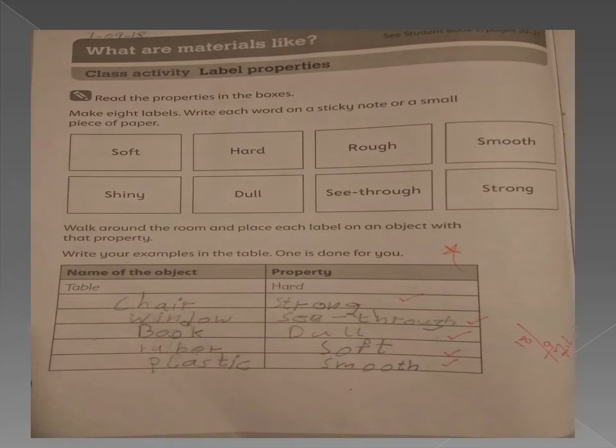Next is shiny, S-H-I-N-Y, shiny. Then it's dull, D-U-L-L, dull. Next is see-through, S-E-E dash T-H-R-O-U-G-H, see-through. Then the last property is strong, S-T-R-O-N-G, strong. Walk around the room and place each label on an object with that property.